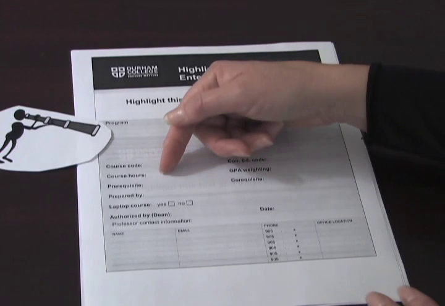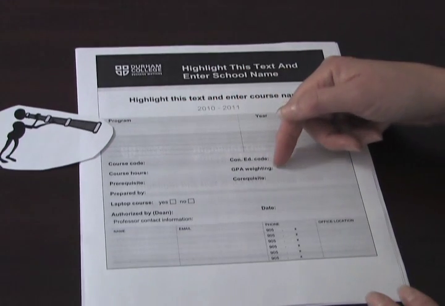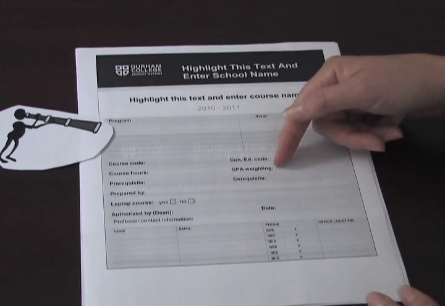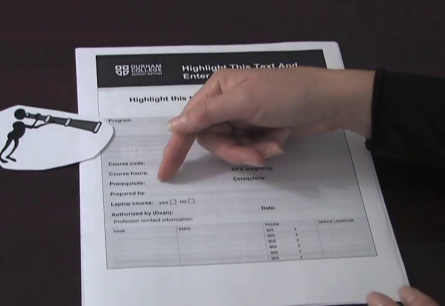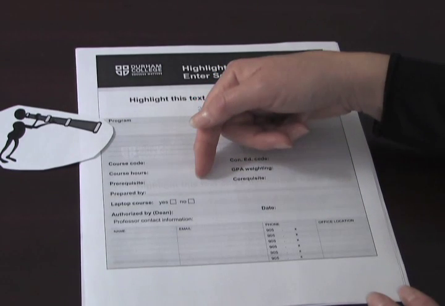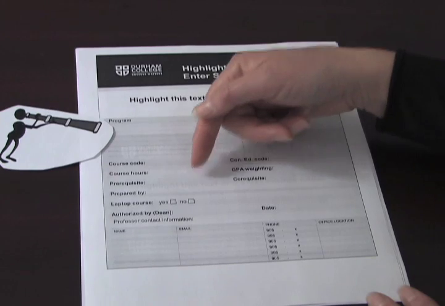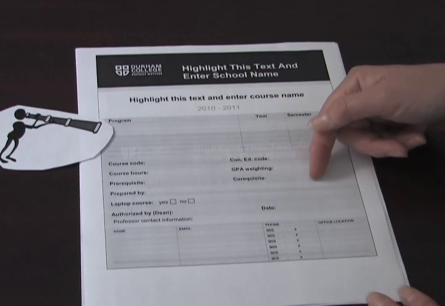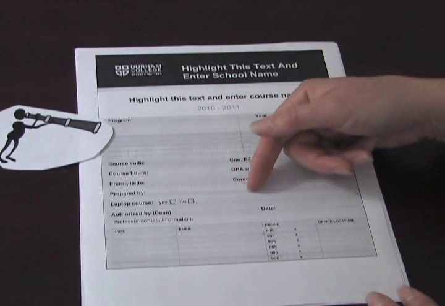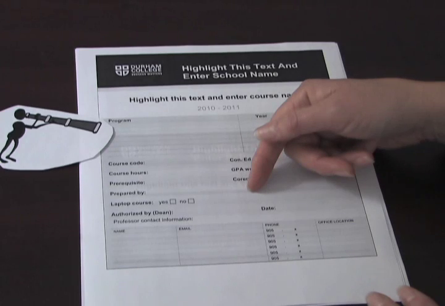How many course hours are involved, how much it's weighted towards the student's grade point average, any prerequisite courses that tell you what knowledge the students must have mastered before they enter your course, and whether the course has co-requisites, which means other courses that they must be taking at the same time. It'll tell you who it was prepared by, and this is a person you might try and find if you need to learn more about the course before you teach it.